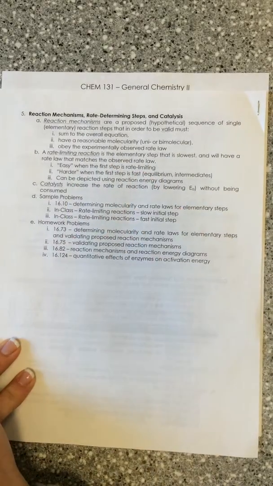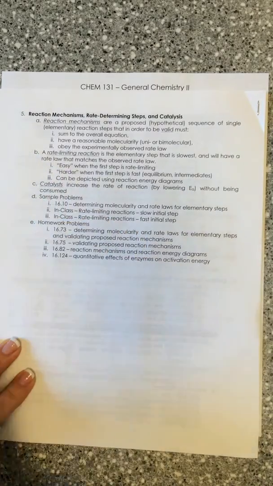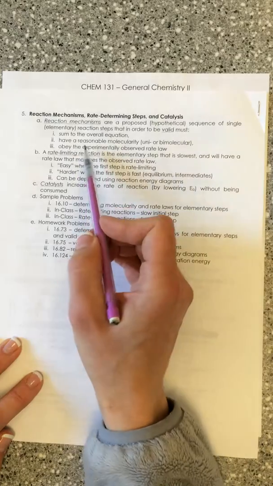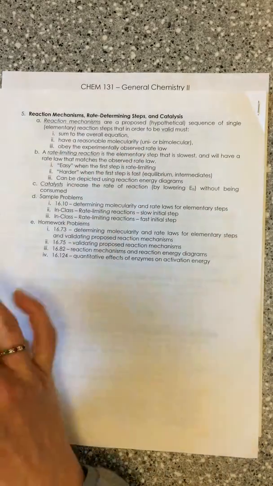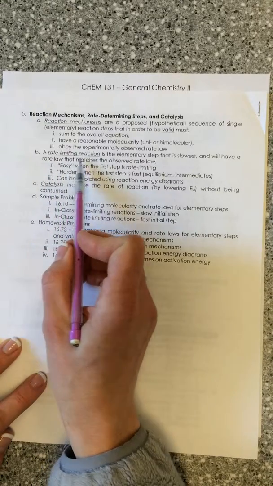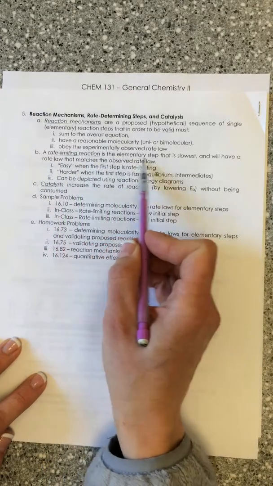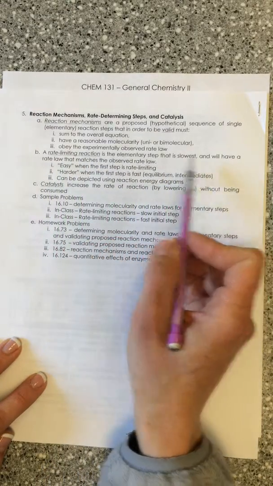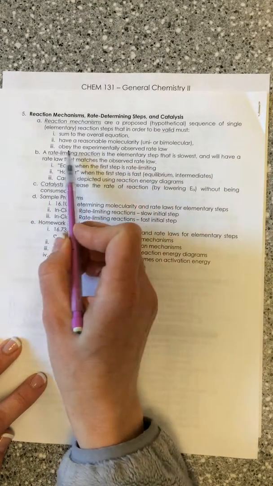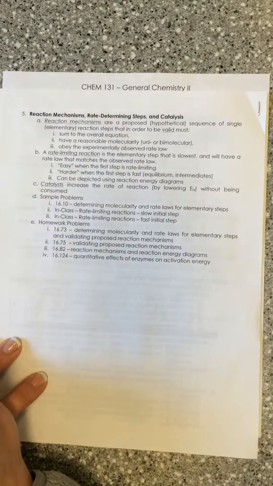And part of thinking about that mechanism validity is realizing that when you have more than one step to sum up for an overall reaction, one of those reaction steps is going to be what we call rate limiting. So it's the elementary step that's the slowest. And again, it will have a rate law that must match the observed law. You must obey the experimentally observed rate law.